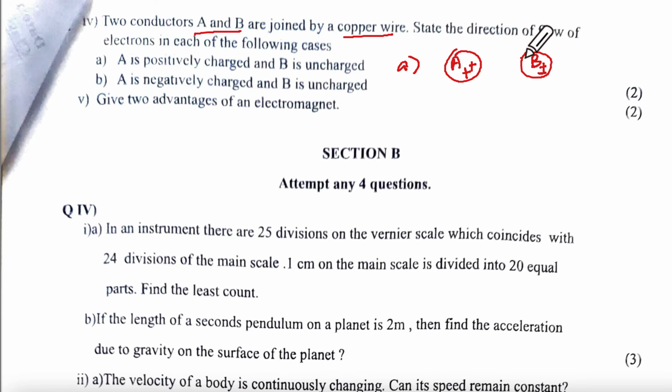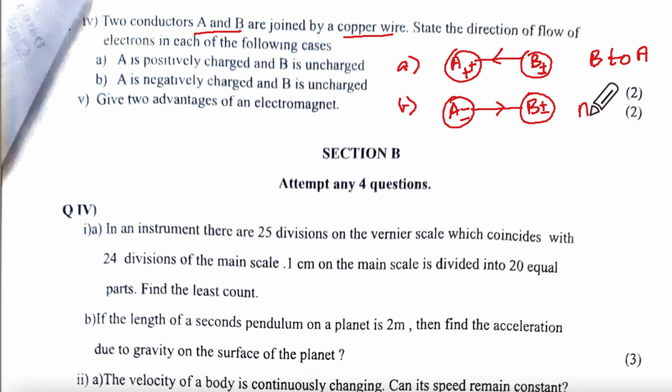So flow of electrons will be from B to A. Understanding? But if A is negatively charged and B is uncharged, more concentration of electrons will be at A, so it will be from A to B.